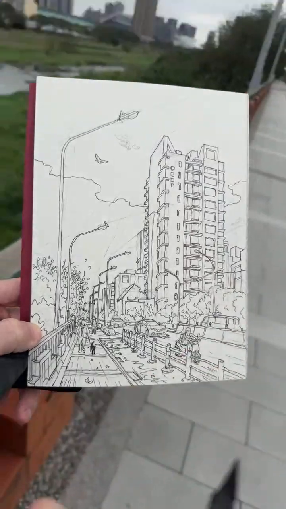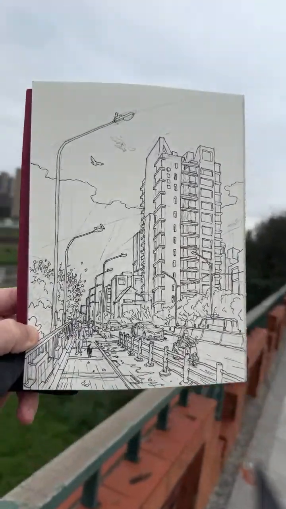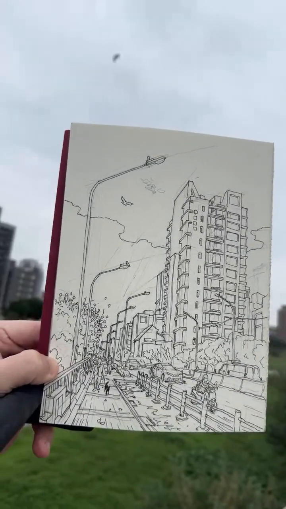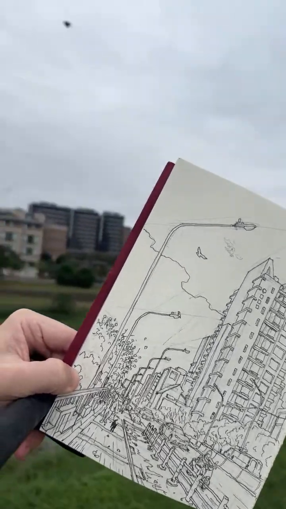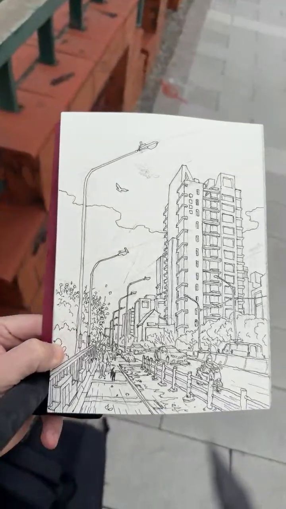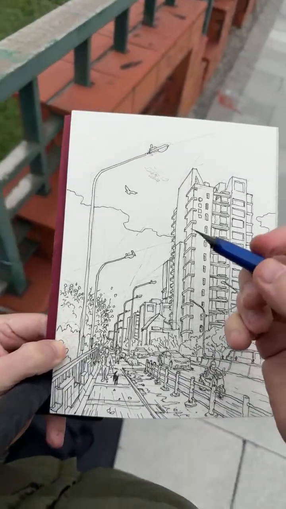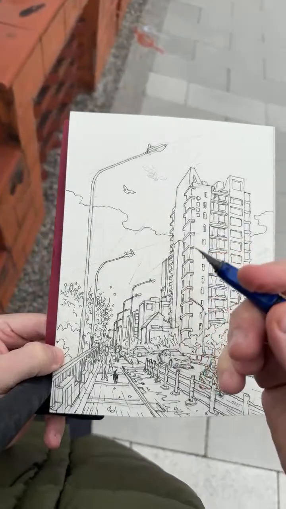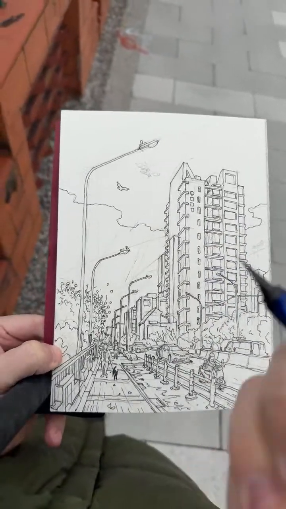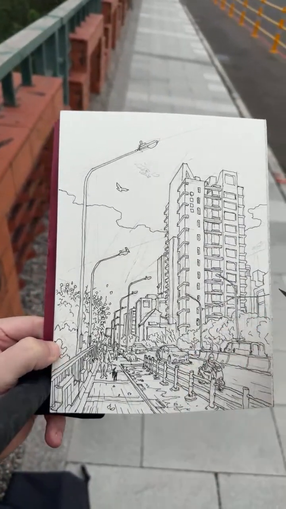Oh, this egret. Let's do the sky. Okay, no focus. Oops. Oh, there's a lot. Later we'll show you. There's a lot of egrets in the river.